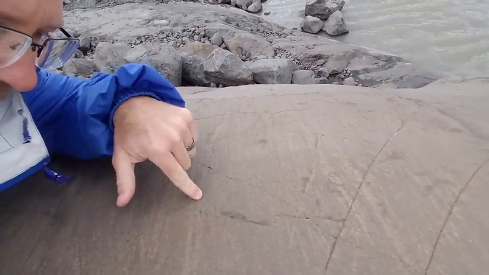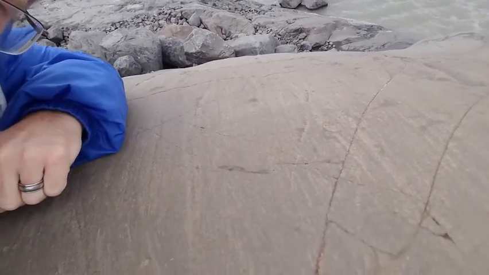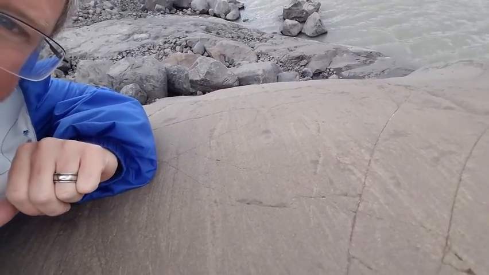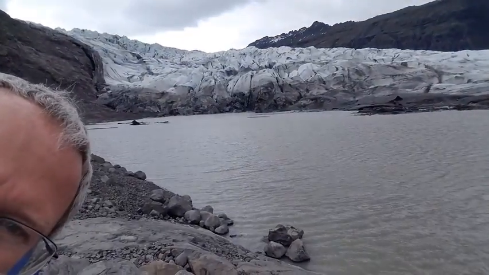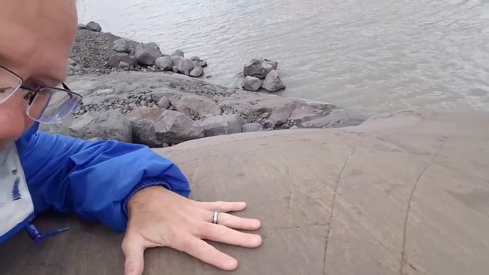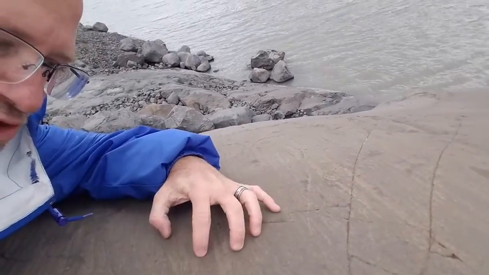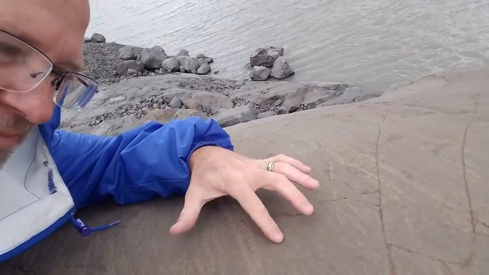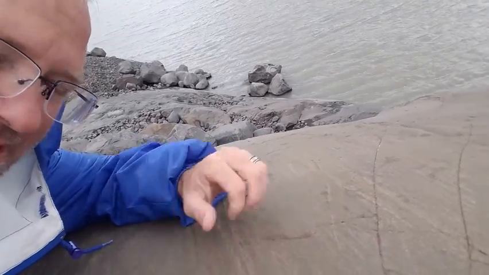See these little lines right here? These are called striations or chatter marks. This is where that glacier behind us was bulldozing a bunch of little rocks, and when it slid over the top of this bedrock, it scratched, just like drawing your nails down a chalkboard. And it made these little grooves in the rock.